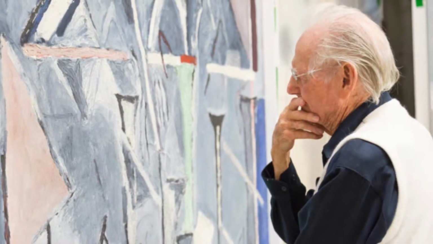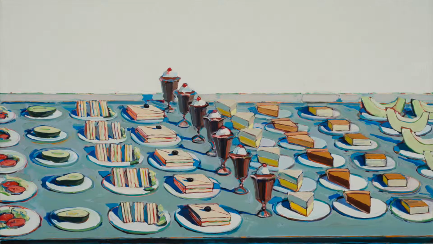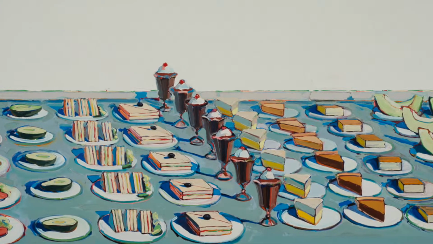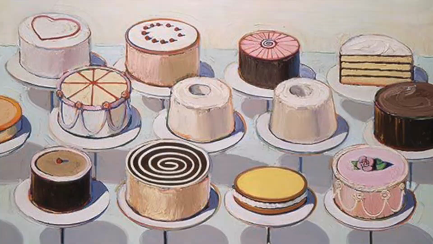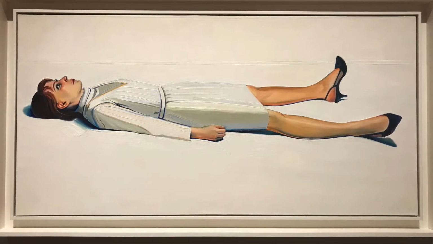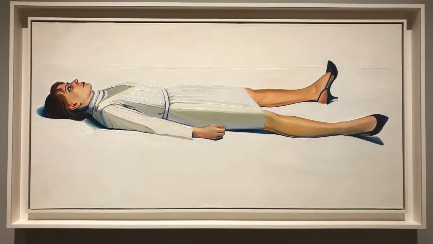Thiebaud is one of the most well-known pop artists in the United States, and his most recognizable pieces are all images of food. Some of his notable paintings are pies, pies, pies, and cakes. Supine Woman was created in 1963. The medium is oil on canvas.